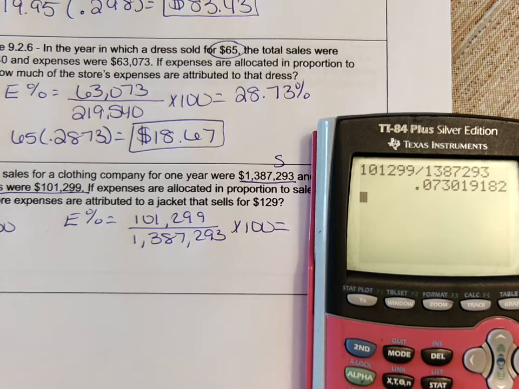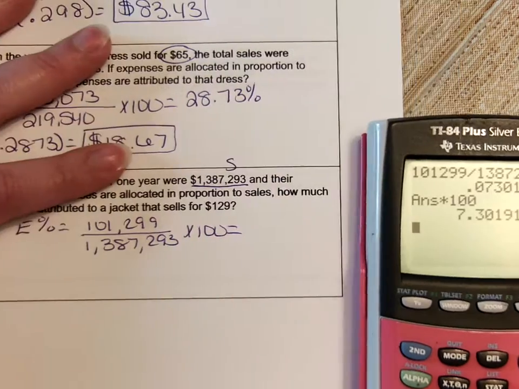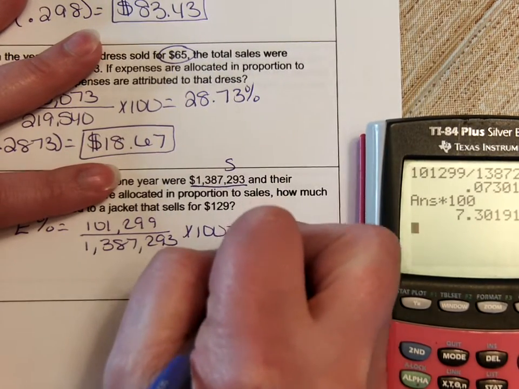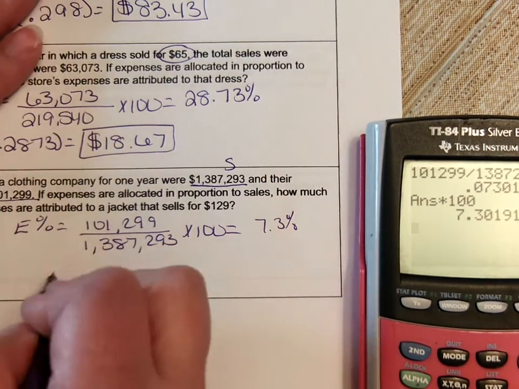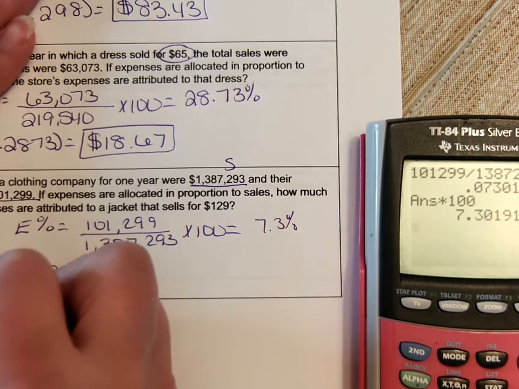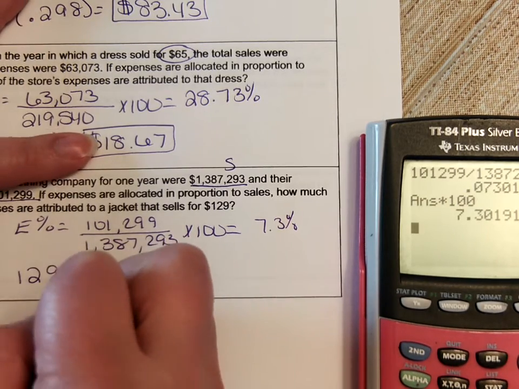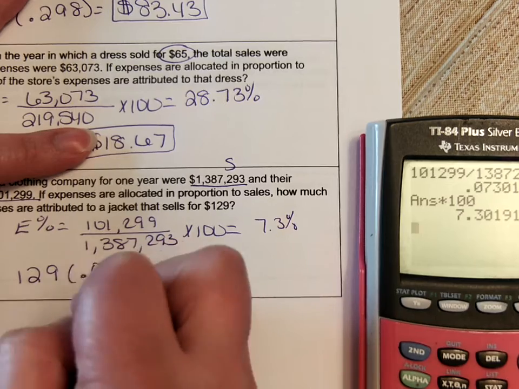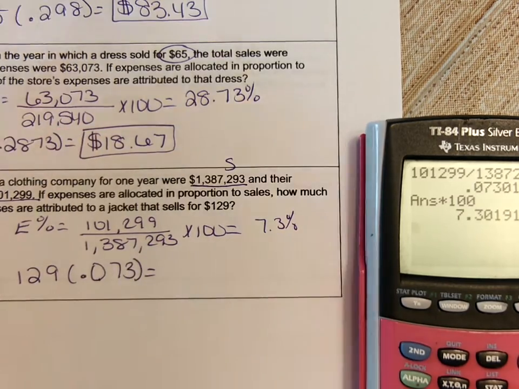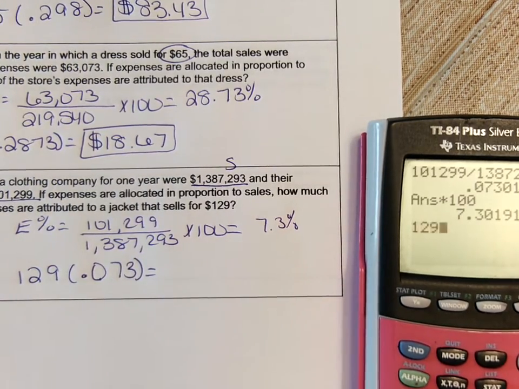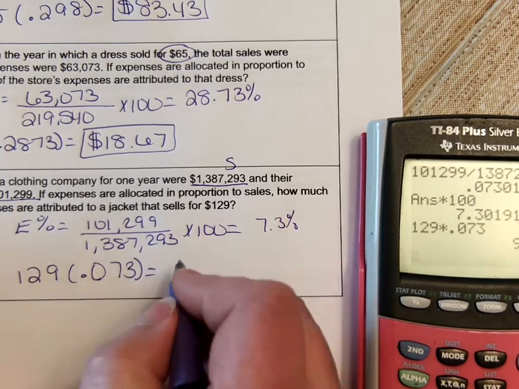All right, so you can leave it like that, or you can multiply by 100. So 7.3%. And then we take our dress price, the 129, and multiply by our decimal. So 129 times 0.073 gets us $9.42.